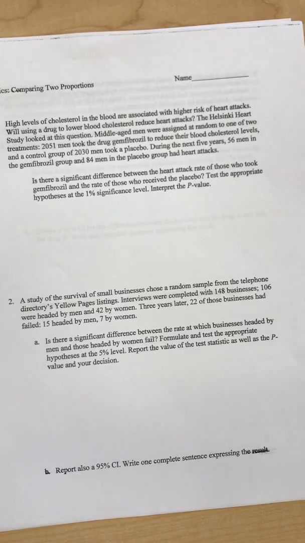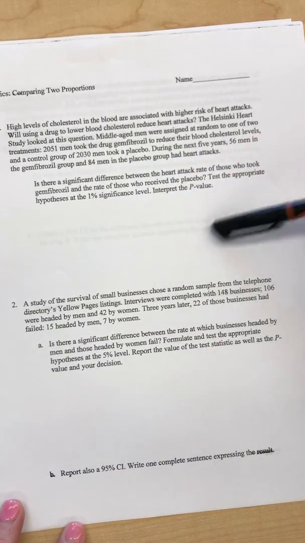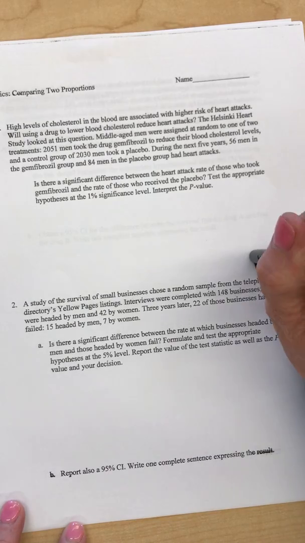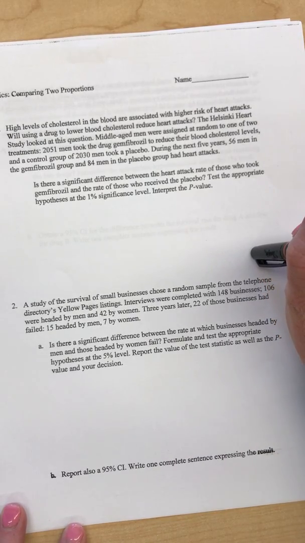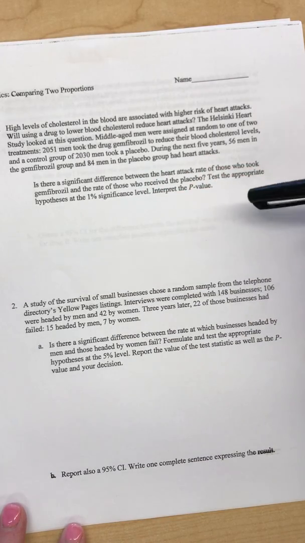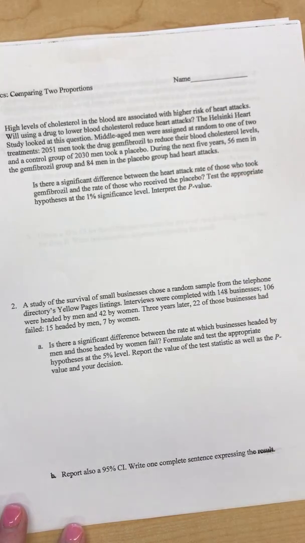So use the first example as a guide, and I will tell you that ultimately for this problem, after you've done all of your work and you get a p-value, I'm going to tell you what the p-value is now. I'm not going to do it all out because I want you guys to practice that. Your p-value should be 0.007. So that's what you're striving for at the end.